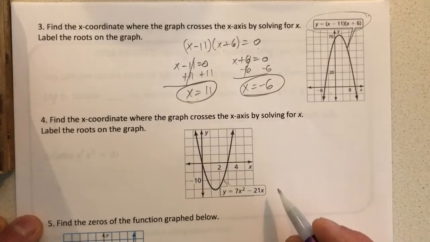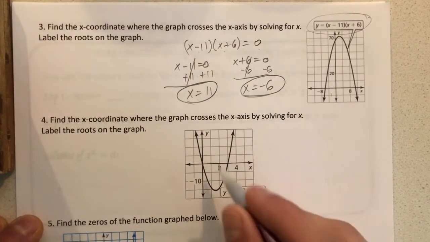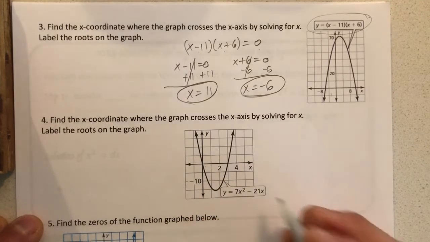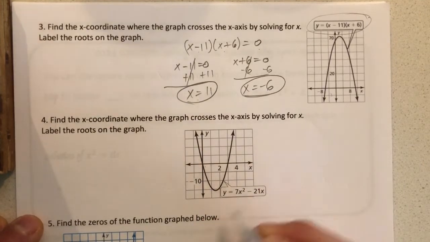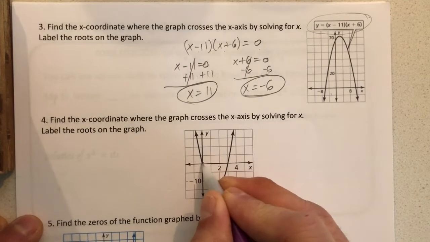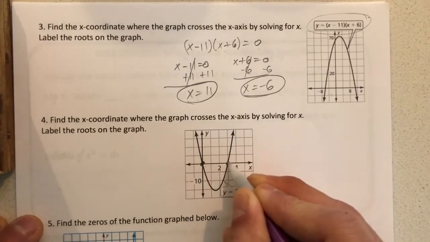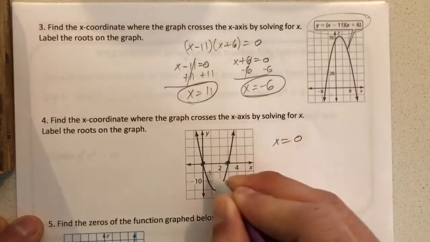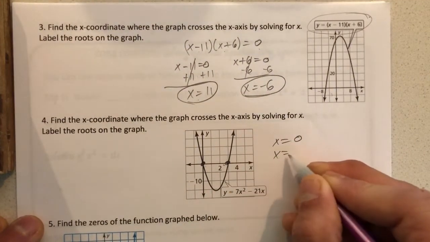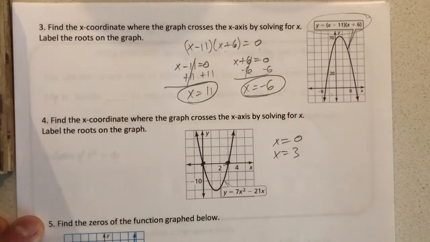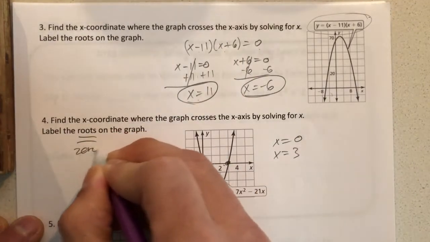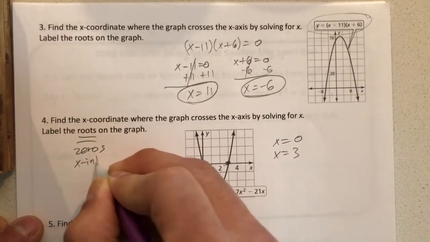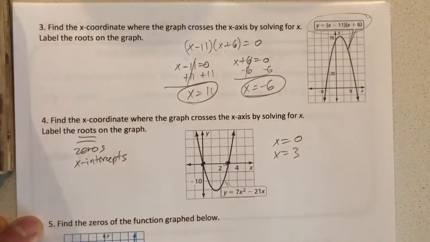This one is a little tougher. Actually, it's not tougher because we can see it straight off the graph. We could use the equation, but that would be a lot of work. So instead, if you notice, it crosses through right here at 0, and it crosses through at 3. So if you can see it easily on the graph, 0 is a solution, or a 0, and 3 is also. By the way, the book will sometimes use the word roots. Roots is the same as zeros. It's the same as x-intercepts. They're all the same thing, all different names for the same thing.